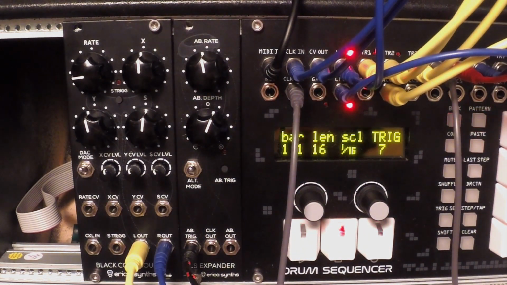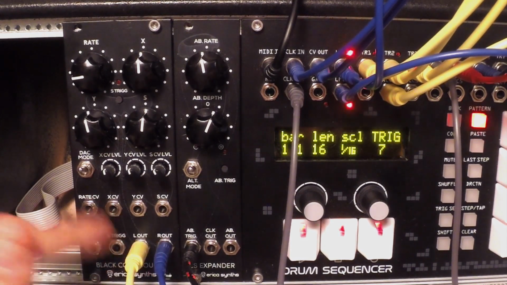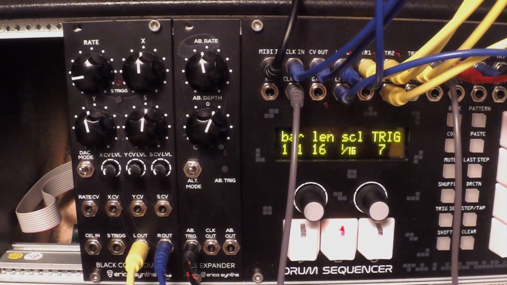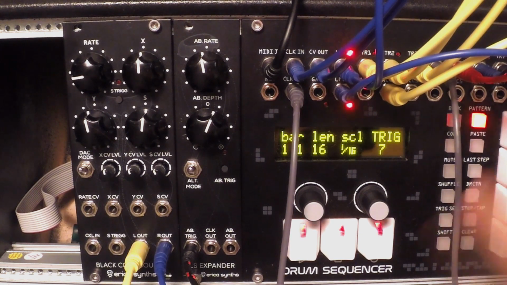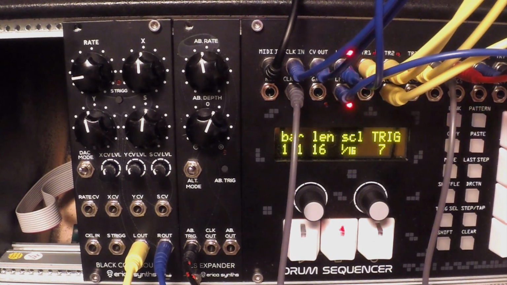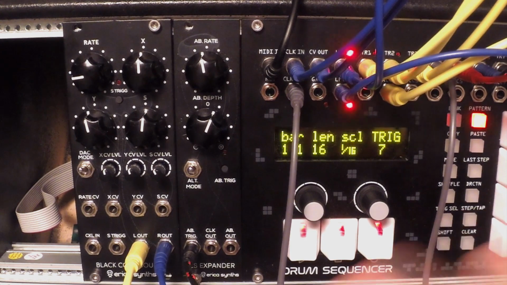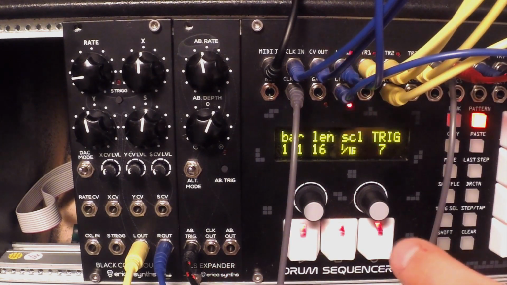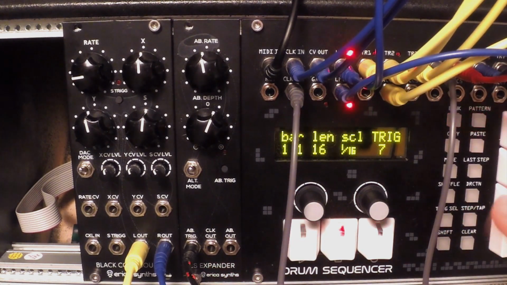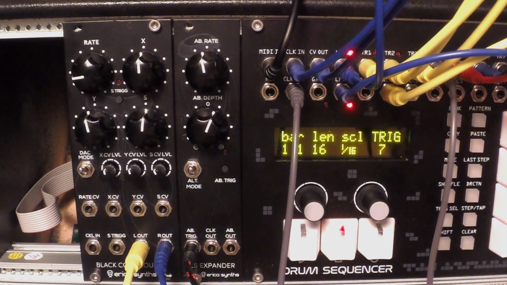So what I have here is a simple patch. I have the left output connected to my VCA. Then I have the VCA connected to my mixer, and it's controlled by Mats, and the Mats is fed with Erica Synths drum sequencer. Basically the drum sequencer is doing all my triggering duties, as it has 16 outputs and 12 accent outputs, so it's ridiculously powerful. So let's hear it in action.